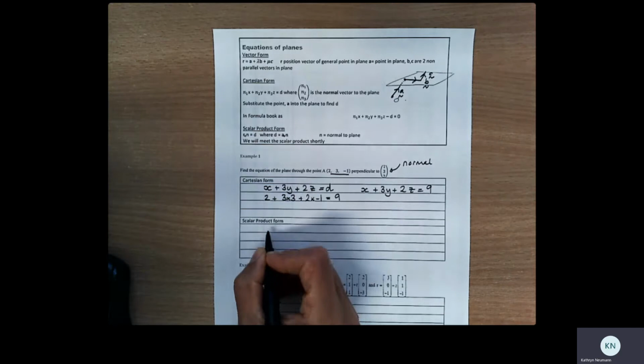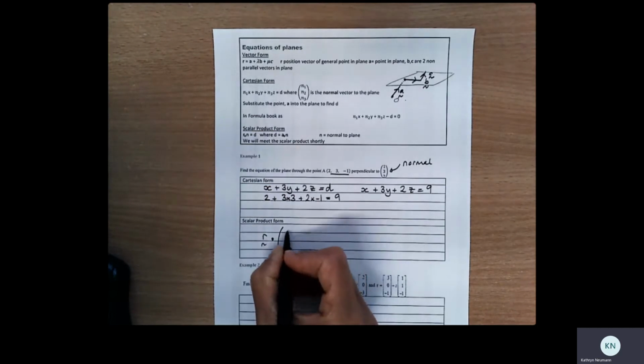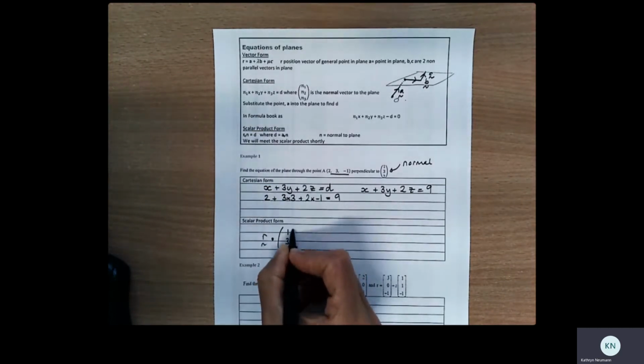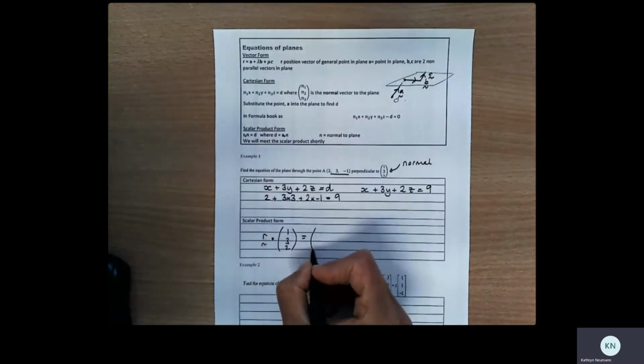Suppose I want the scalar product form, well then that's going to be r dot the normal, and the normal vector is (1, 3, 2), equals d, and d is a dot n.